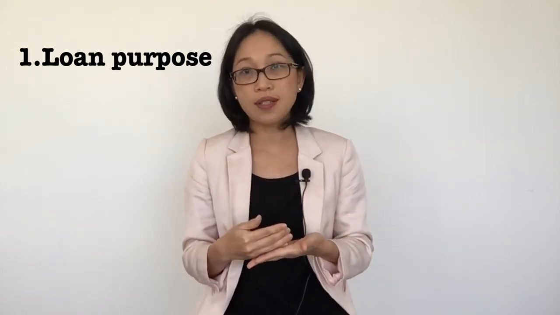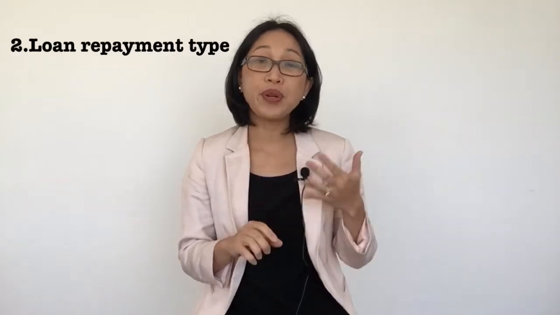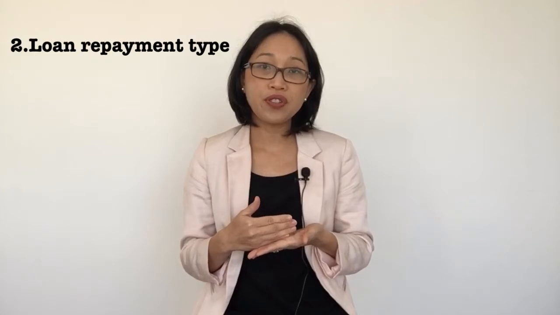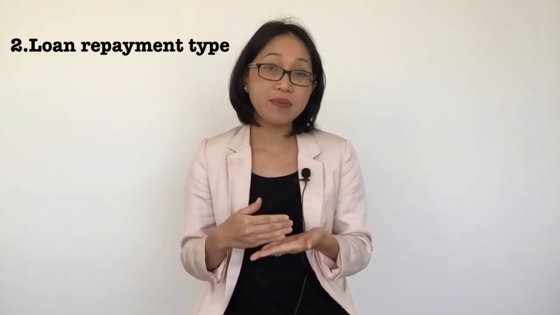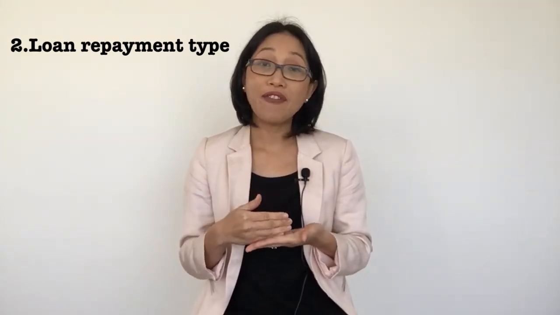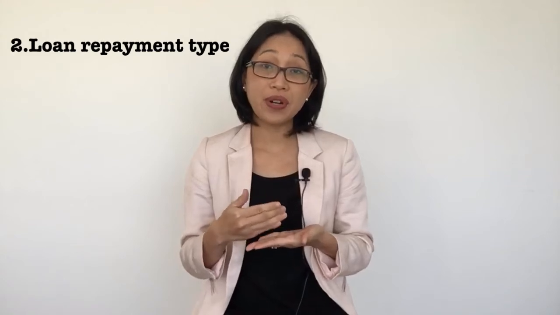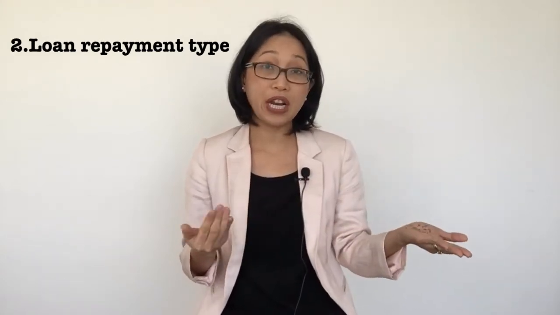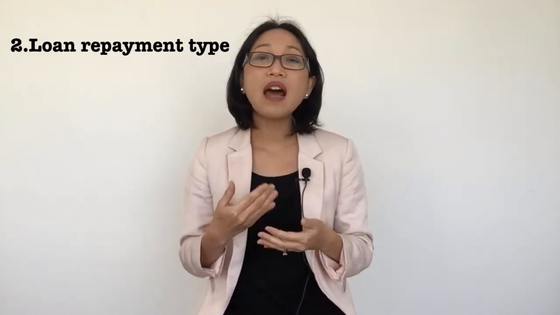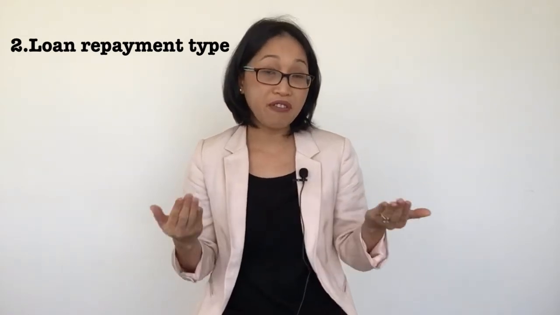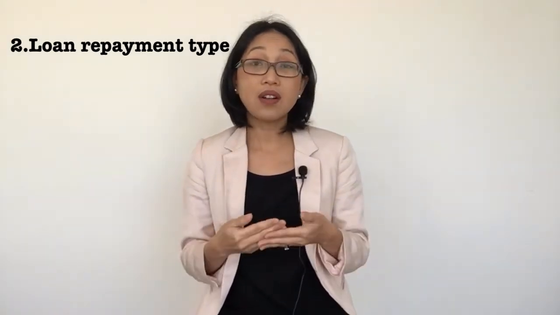The second factor is the loan repayment type, principal interest or interest only. Interest-only loan, which is mostly chosen for an investment purpose, they have a higher interest rate compared if it's a principal interest loan.